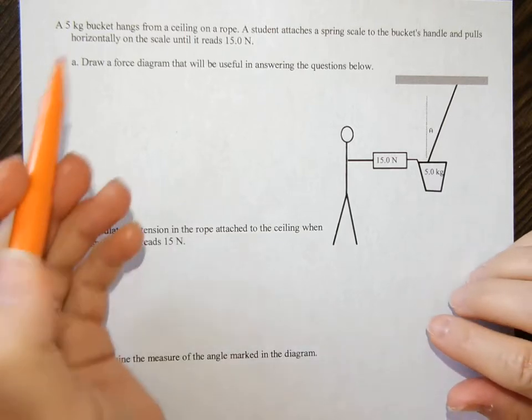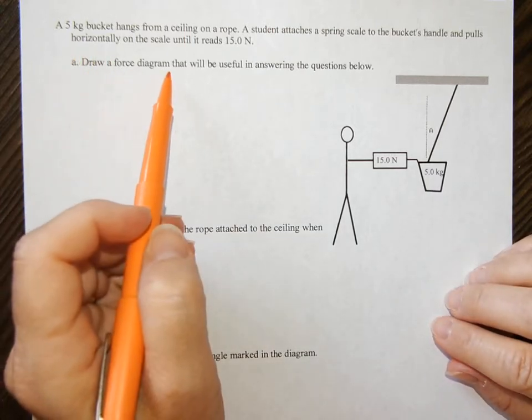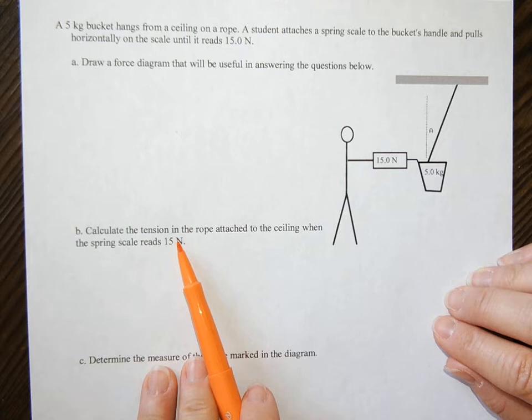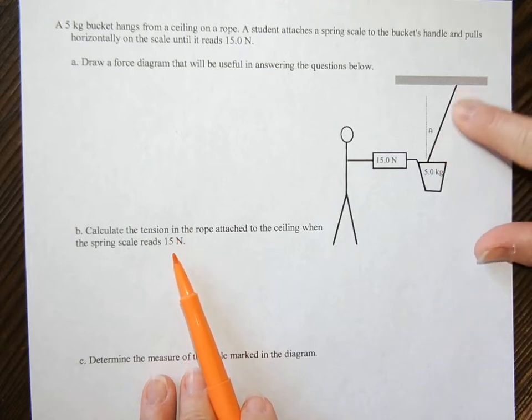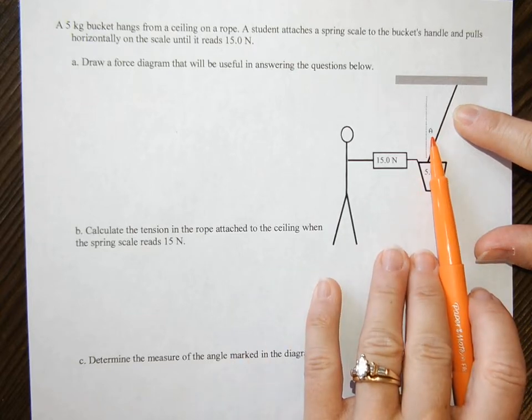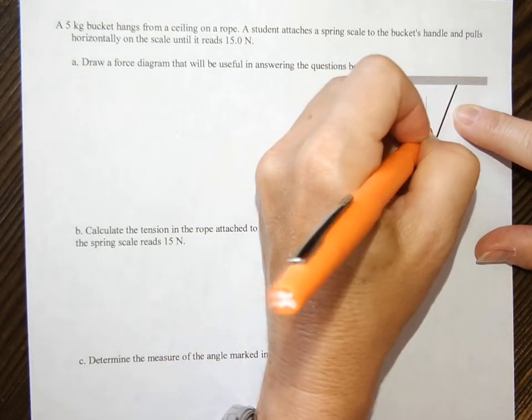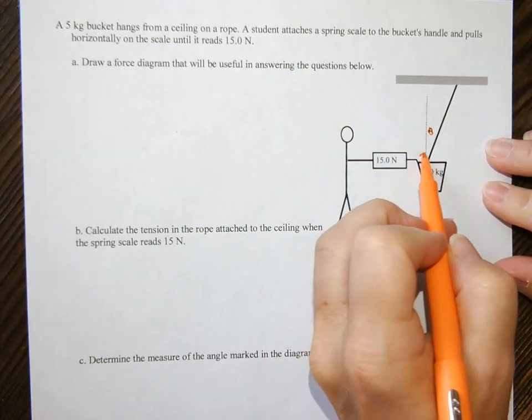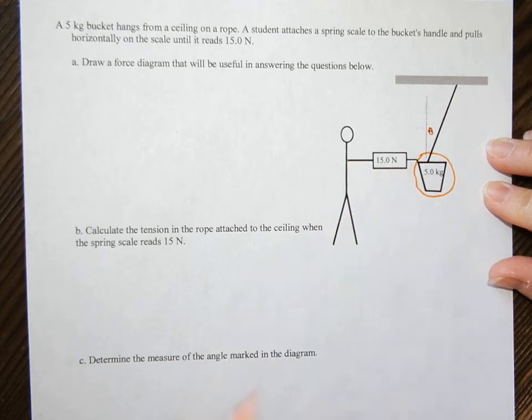All right, here what we're going to do is draw a force diagram that will help us answer the questions that are given. We need to find the tension in the rope, which is this dark solid line here, and we need to find the angle marked in the diagram, which is the theta here. Part of that got cut off. Sorry about that. Right? So let's draw the force diagram for this bucket right here.